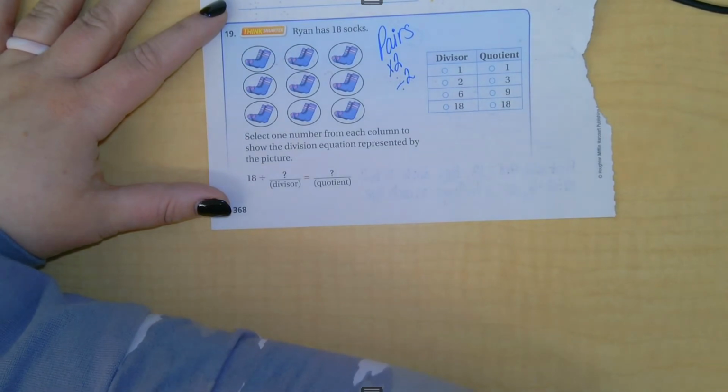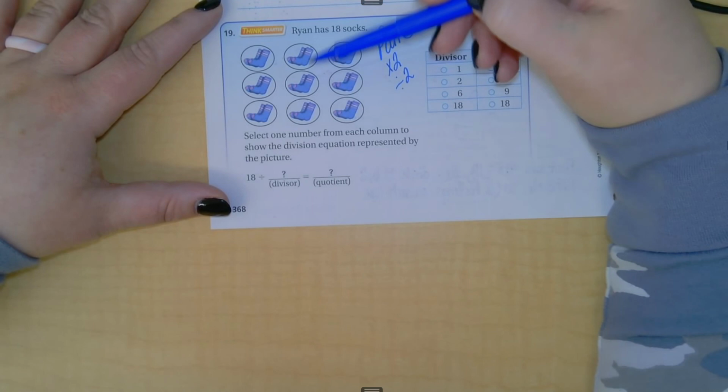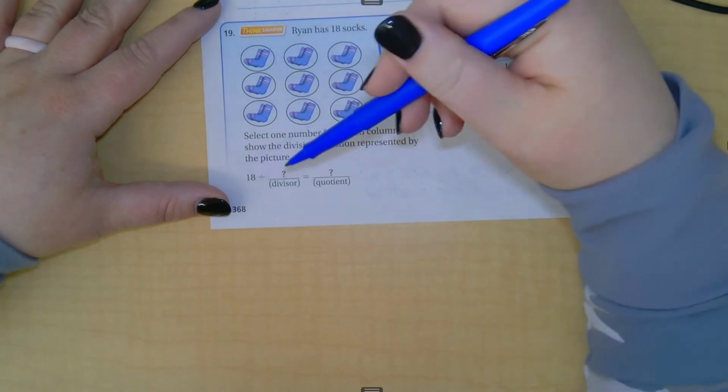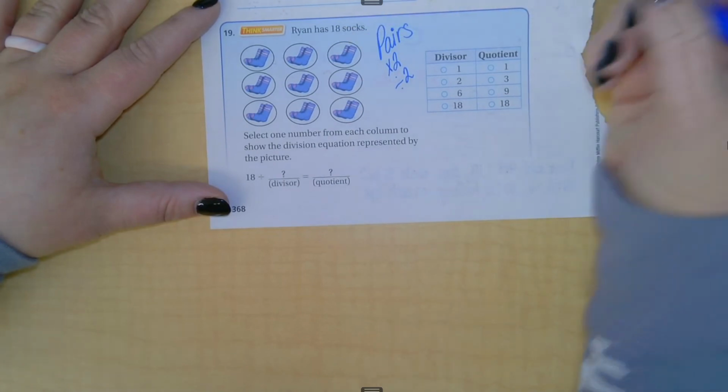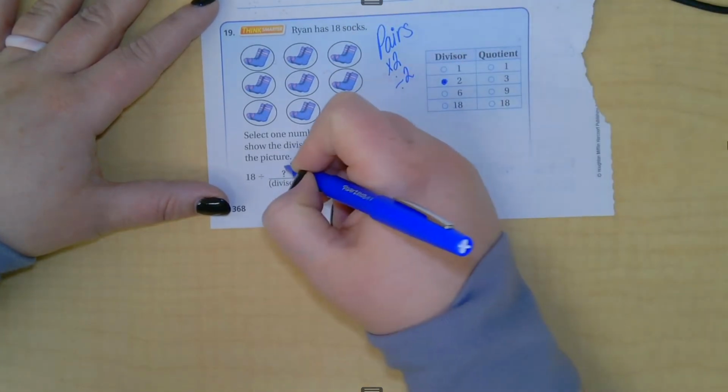So if Ryan has 18 socks, it says select one number from each column to show the division equation represented by the picture. Okay, so I know each of these circles has a pair in it, right? Okay, so he put his 18 socks into pairs, and pairs are 2. So your divisor is 2.